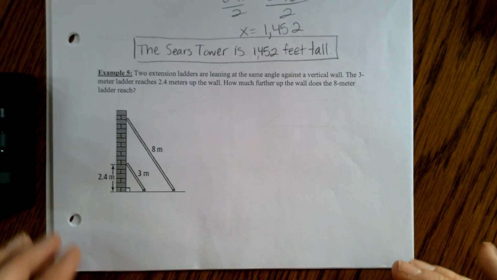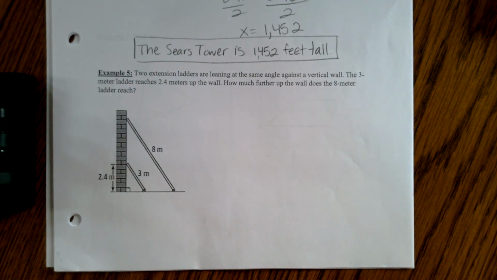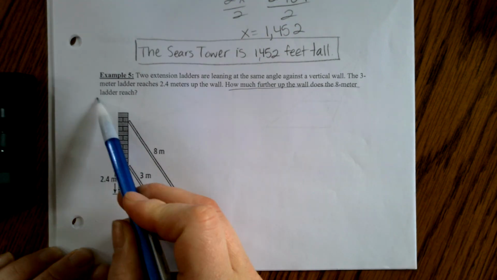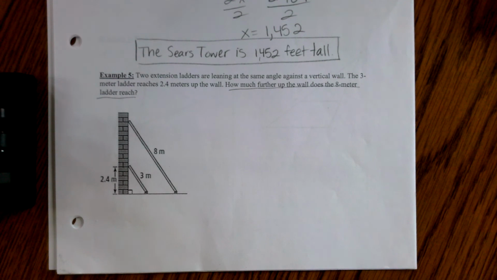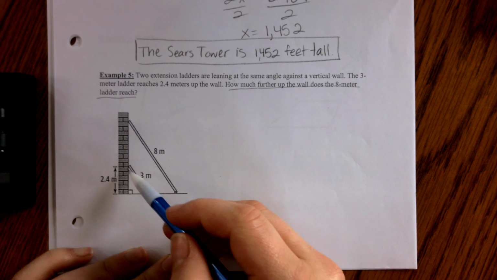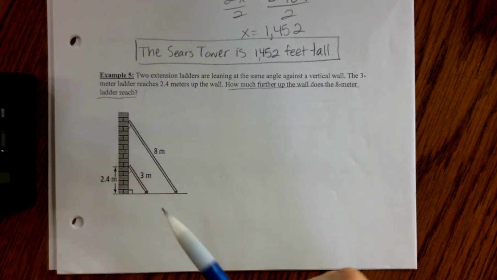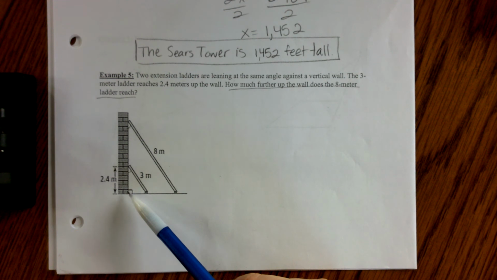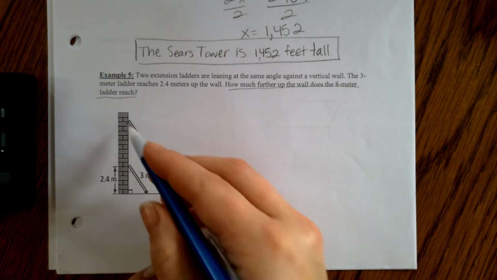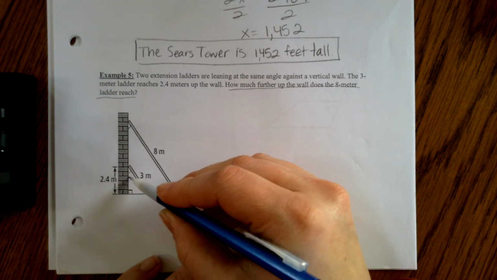Example 5. Two extension ladders are leaning at the same angle against a vertical wall. The 3-meter ladder reaches 2.4 meters up the wall. How much further up the wall does the 8-meter ladder reach? So this is the question. We have to make sure that we answer it at the end. So it says that they're leaning up at the same angle against the wall. So these angles would be congruent. So again, the triangles are similar by angle similarity. So we know we have the two triangles. For this one, it might be easier to draw the small and then the big triangle to see, since the small triangle is inside the big triangle.